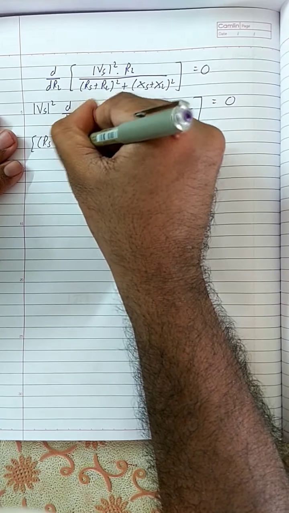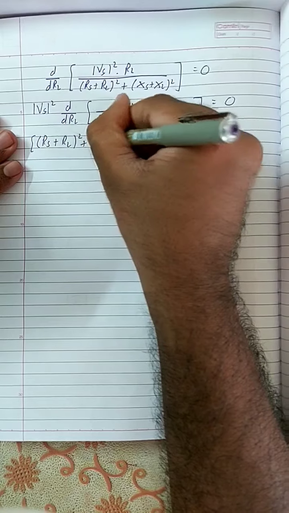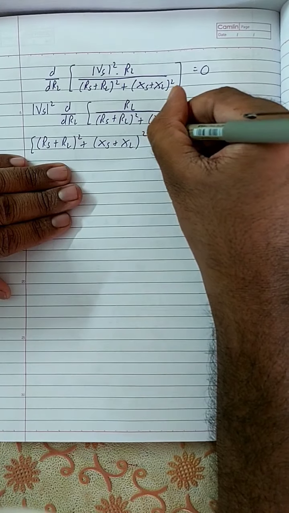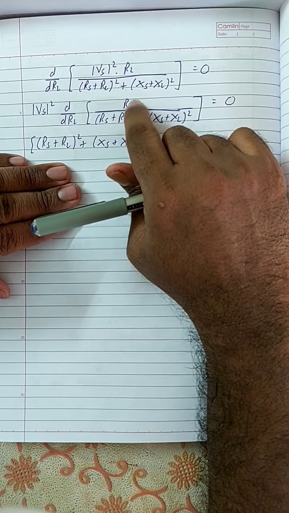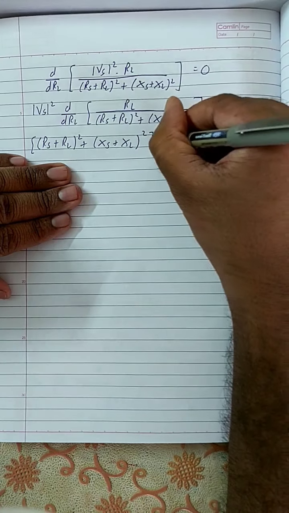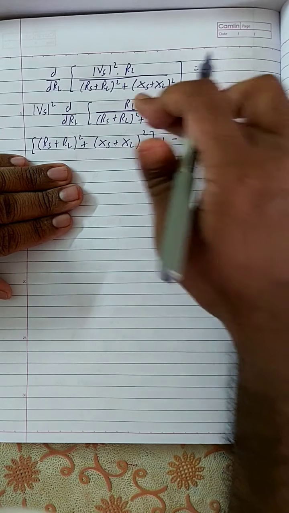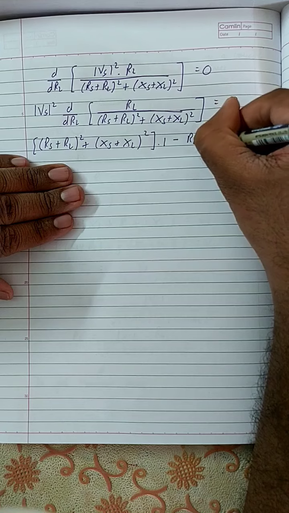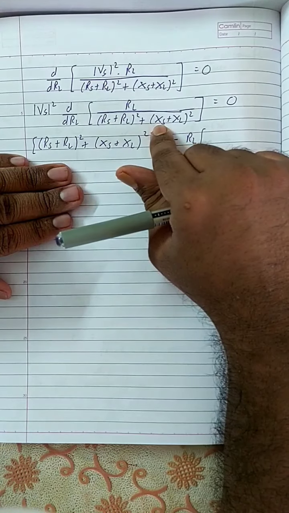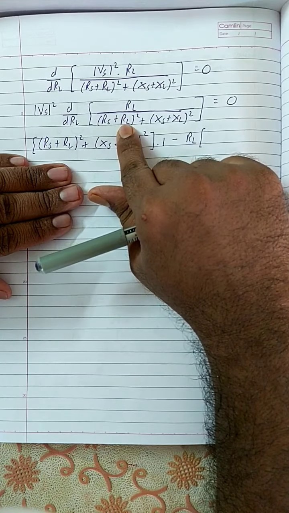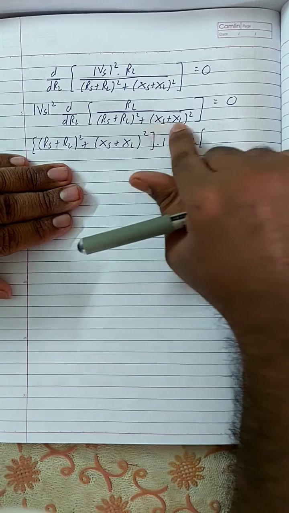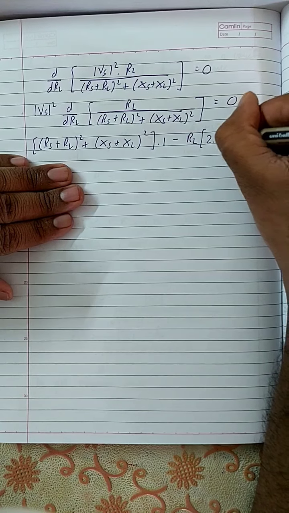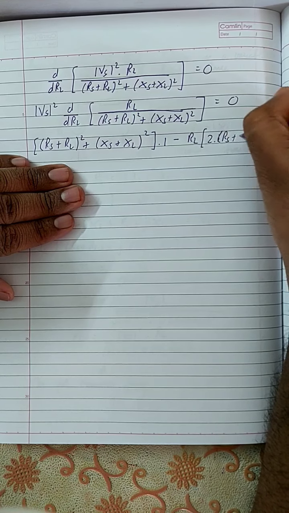Rs plus RL the whole square plus XS plus XL the whole square. This is V into du. Du is a differentiation of RL, which is 1 itself, into 1 minus U into dV. U is RL into dV is differentiation of the denominator, which is 2 into RS plus RL, and here there is no RL over here, so this is plus 0. So 2 into RS plus RL plus 0, which is 2 into RS plus RL.